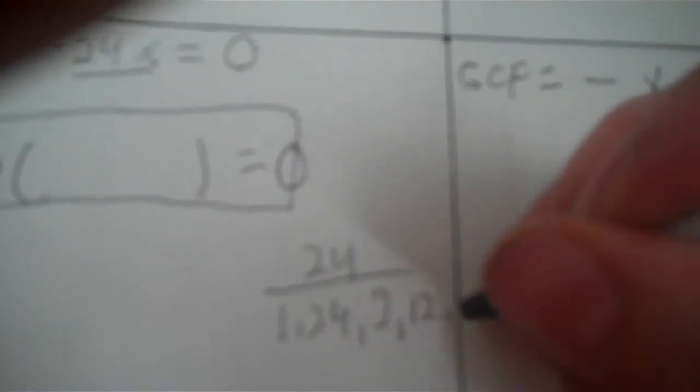You have a negative. You have x on both. 32 and 24, so 24. 1, 24. 2 and 12. 3 and 8. 4, 6.